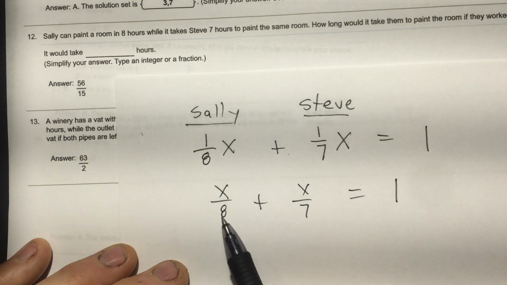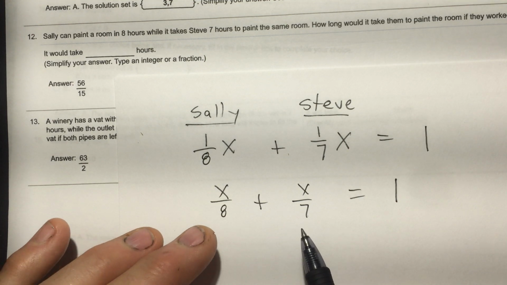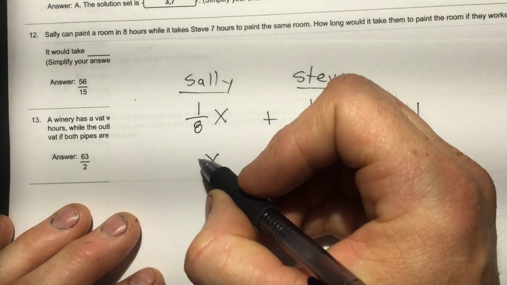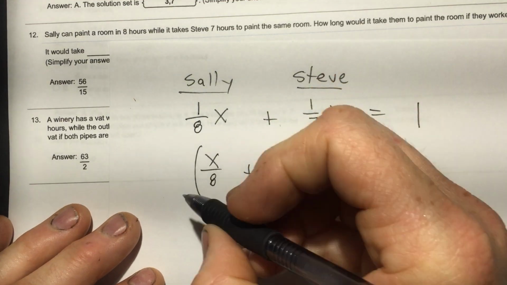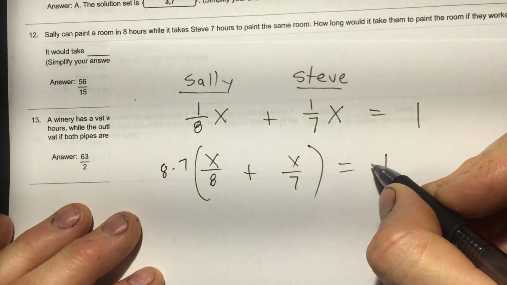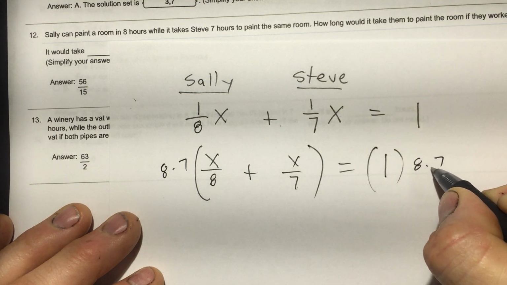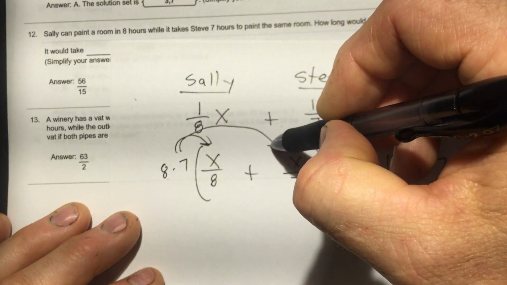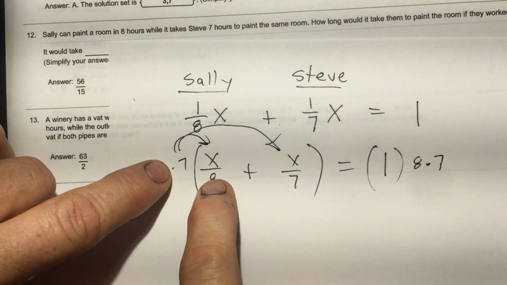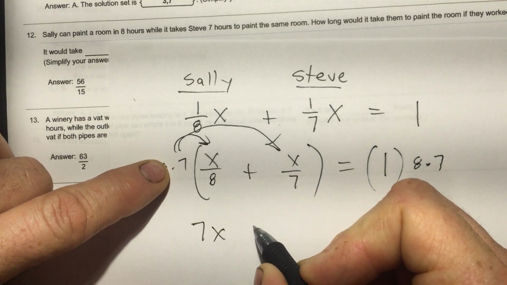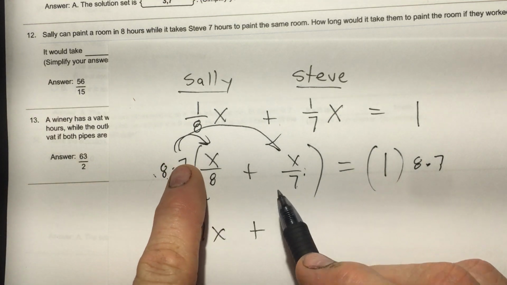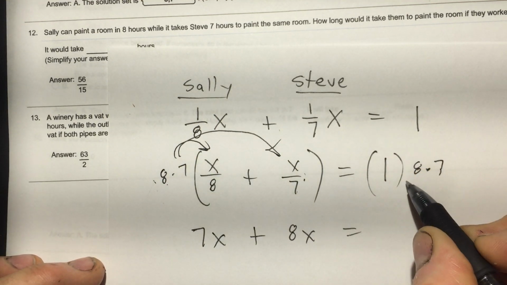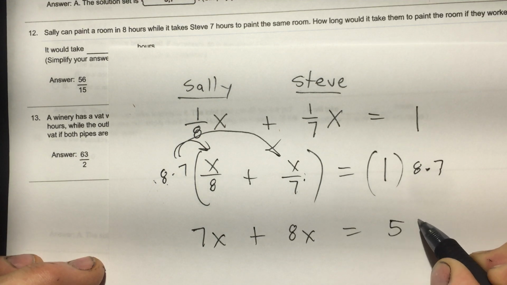And now you can look at your denominators here, 8 and 7. There's no variable in there, so you don't have to worry about our zeros. But my common denominator would be 56. Or I could just leave it 8 times 7 if you want to. So right here, I'm going to distribute this. When I distribute here, the 8s will cancel, so that's just going to be 7x. When I distribute to this one, the 7s are going to cancel, so that gives me 8 times x. Over here, 1 times 8 times 7 is 56.